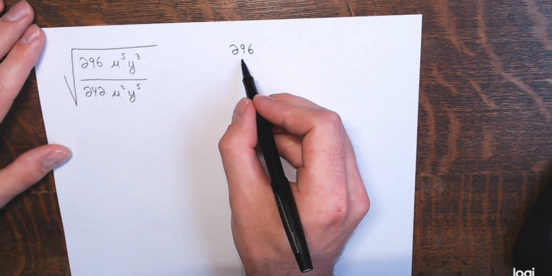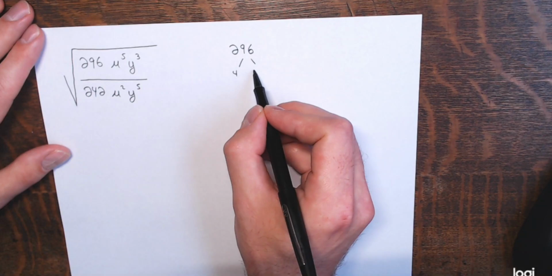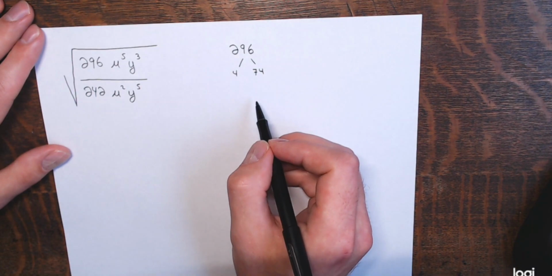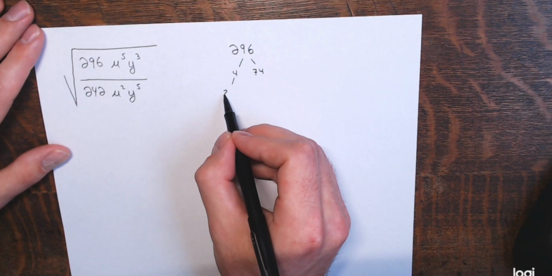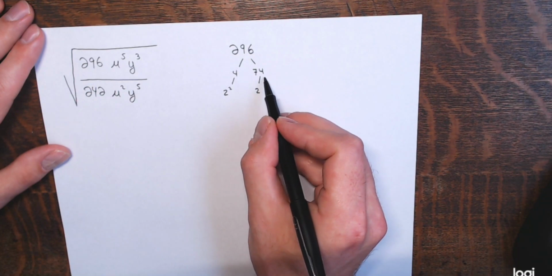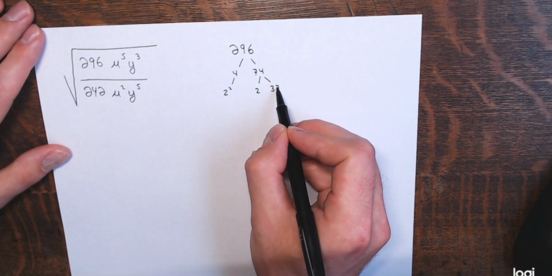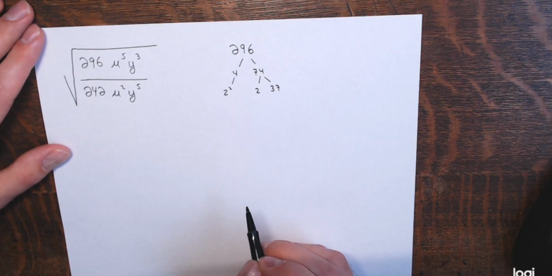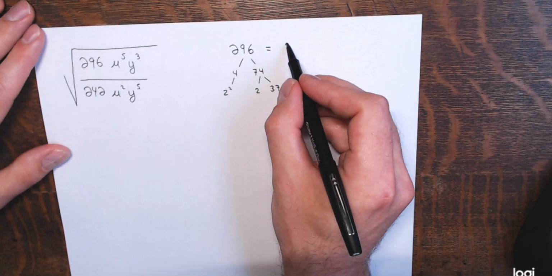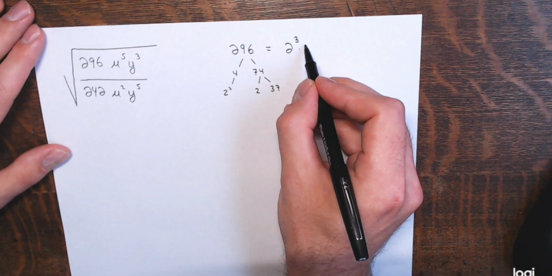So this is 4 times 74, right? It's 4 less than 300, one less 4. And that's 280 plus 16. And I know that 4 is 2 squared, right? And 74 is 2 times 37, and 37's prime. So we have 2 to the third times 37, or 8 times 37.